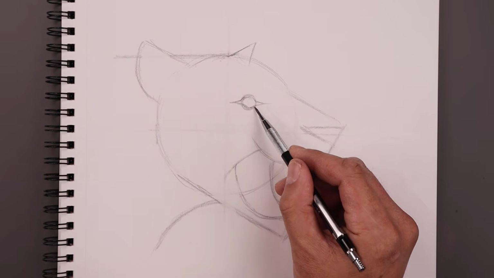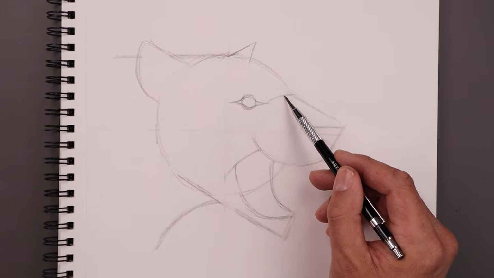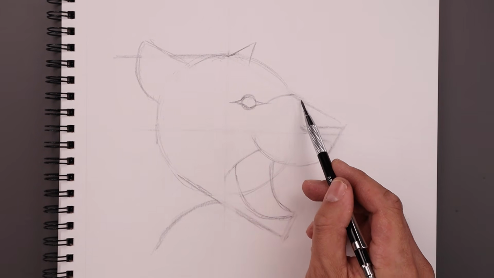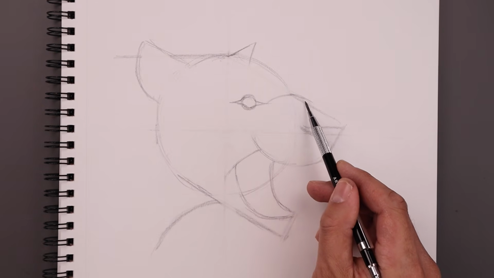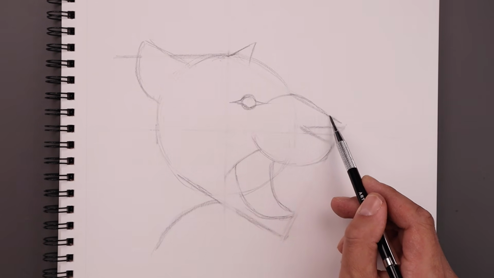Go up and across. Let's add a fold across the top of the nose. From the eye coming across. Just going to add some shape to the top of the muzzle. Coming around and down. And then in towards the nose.